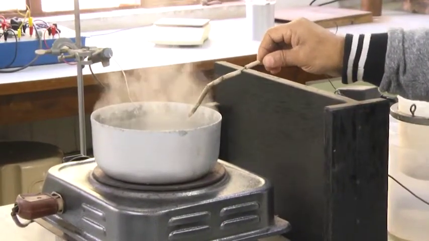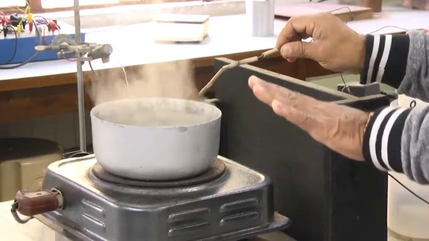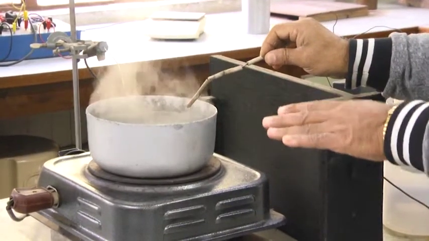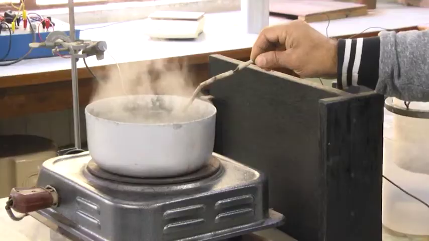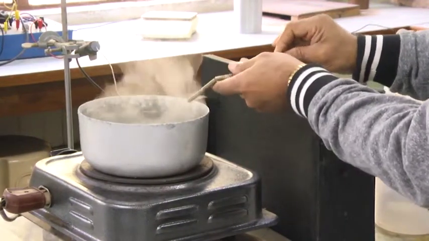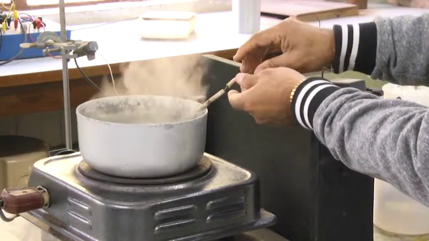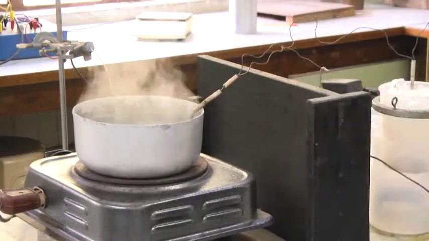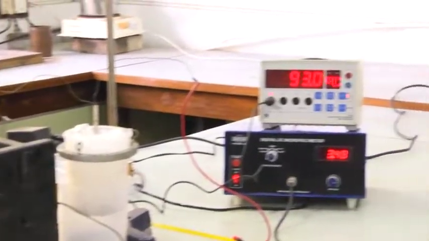It is really hot now. I will tell you what the temperature is. So I put it in hot water.